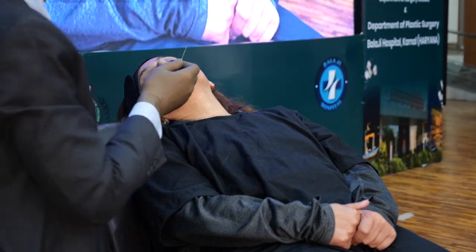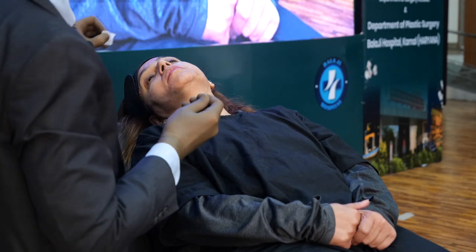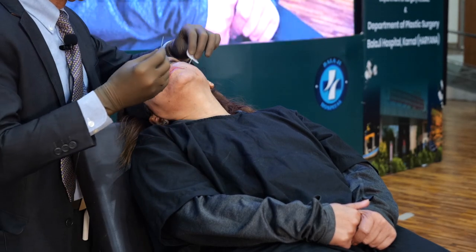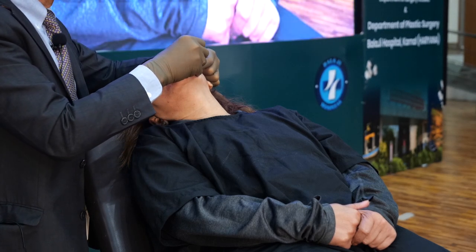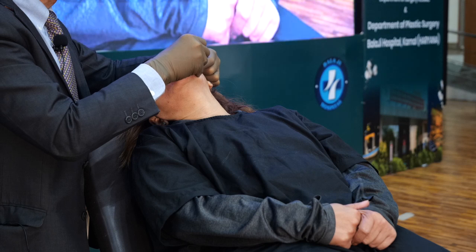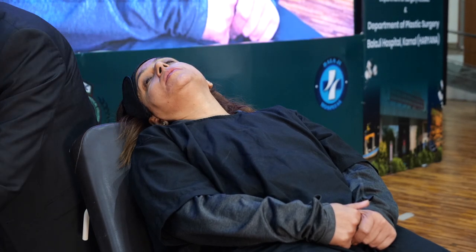The left side I do while standing on the right side because I'm a right-handed person. And to do the lateral part of the face, I stand on the right side.